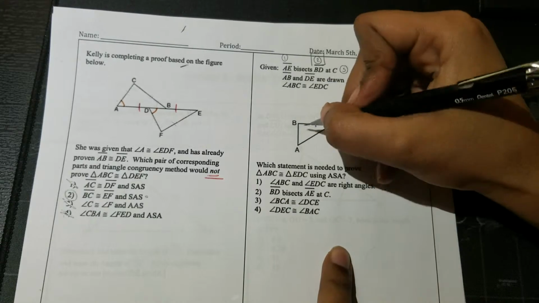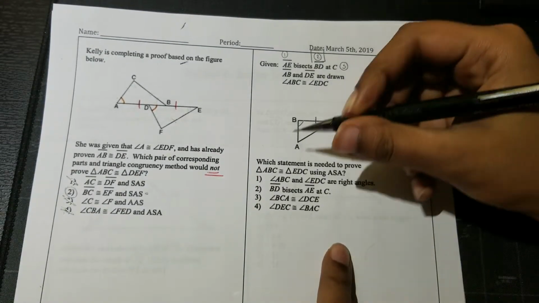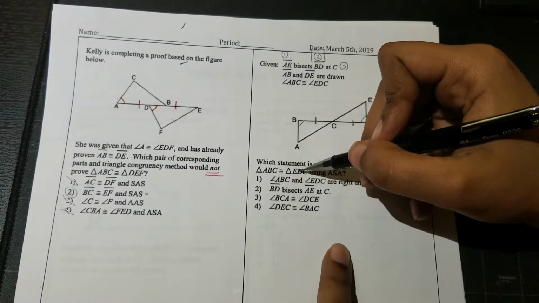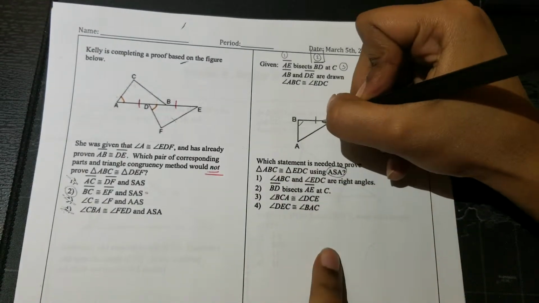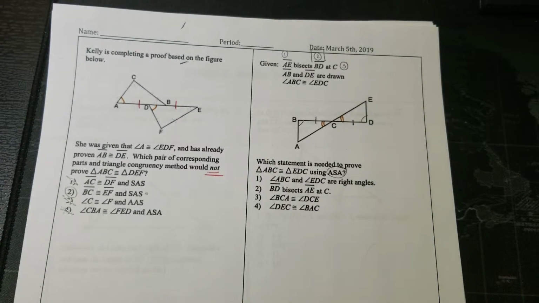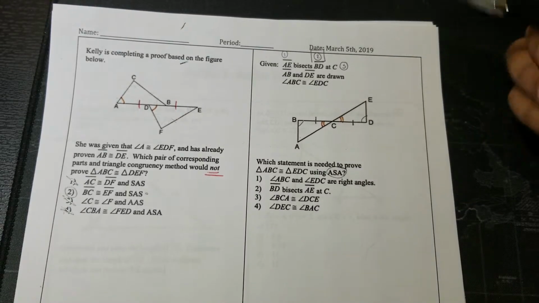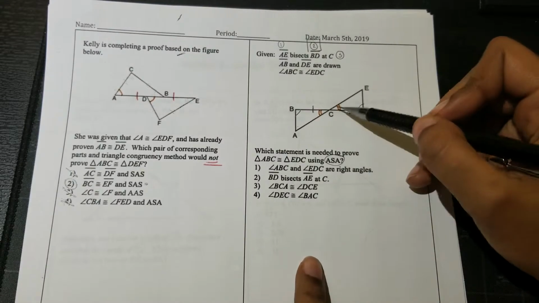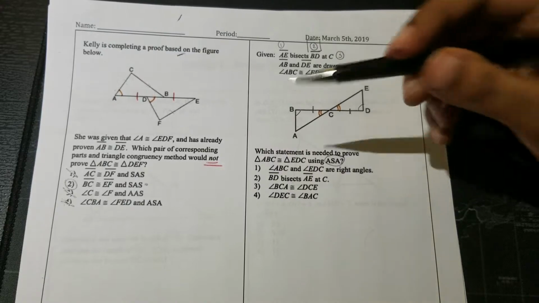Angle ABC is congruent to angle EDC. Which statement is needed to prove that triangle ABC is congruent to triangle EDC using angle side angle? So I want a statement that's going to give me this, because that's the only place I can put it for angle side angle. If I were to put it here, it would give me angle side. That's not what I want. So I need something to say that these two angles are congruent, or something that can give me the vertical angles result. So let's look at number 1.